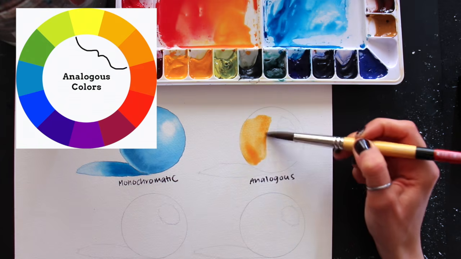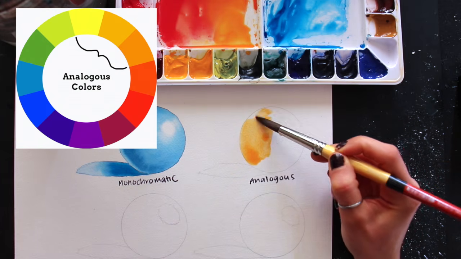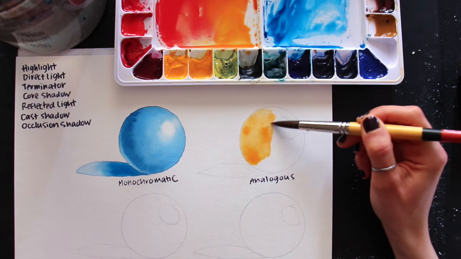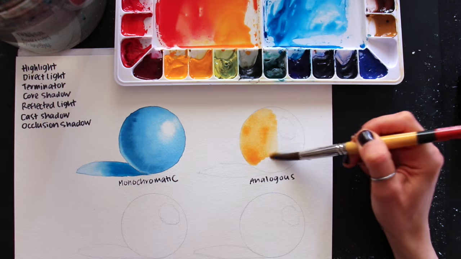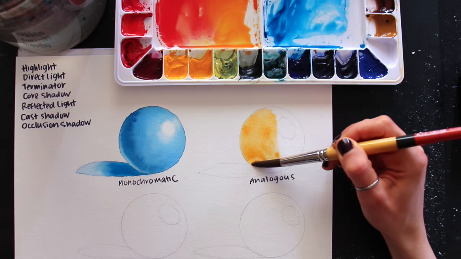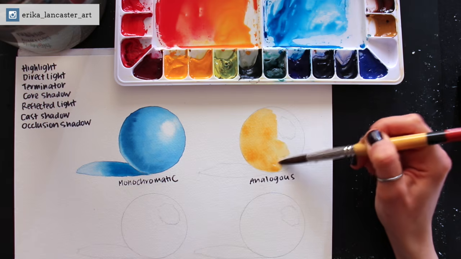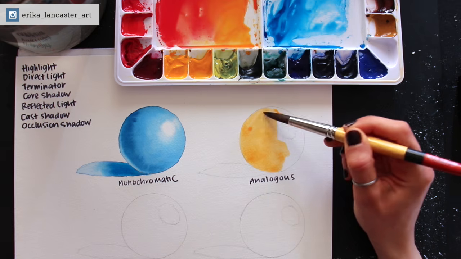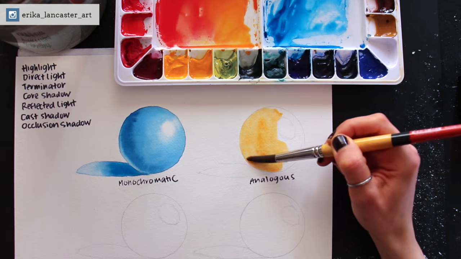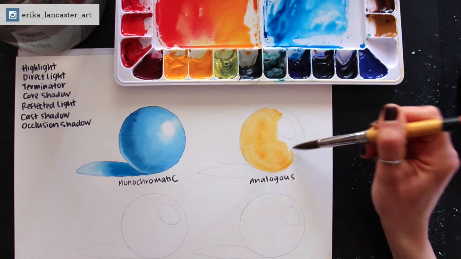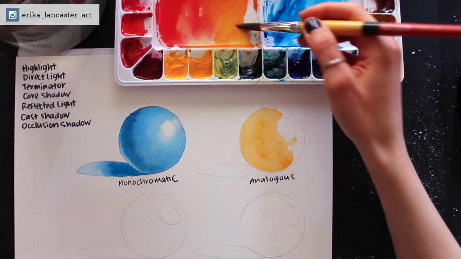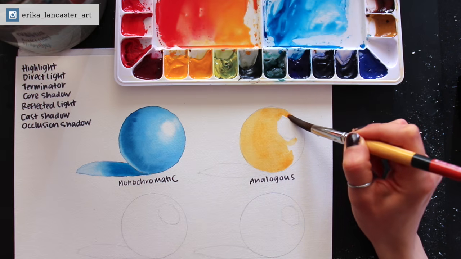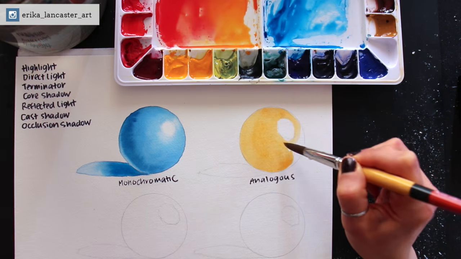So as I said in the beginning, analogous colors are colors that are next to each other in the color wheel. They can be pairs of colors or groups of 3 colors that are next to each other in the color wheel. So I decided to go with orange and red for this one. If you're interested in knowing exactly the colors that I am using, Hansa Yellow Deep for my orange, which, yes, in name it is yellow, but it's a very warm yellow that looks more orange than yellow, so I picked that one. And then for my red, I am using Pyrrole Scarlet.